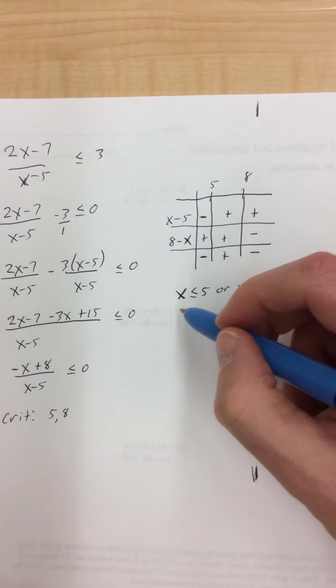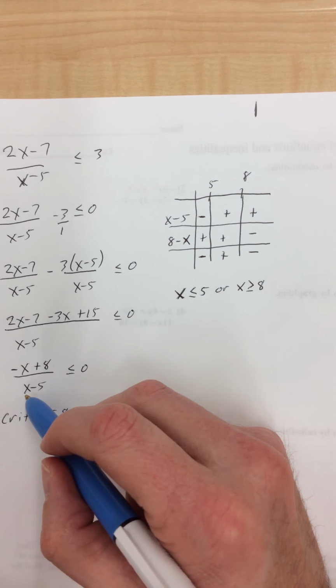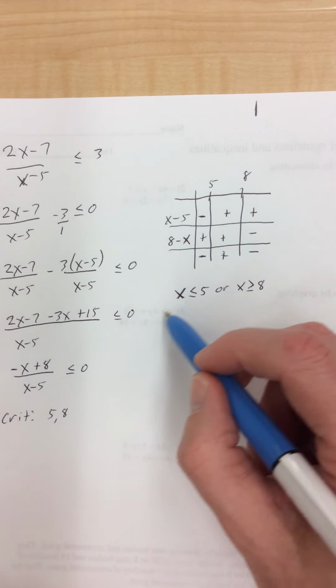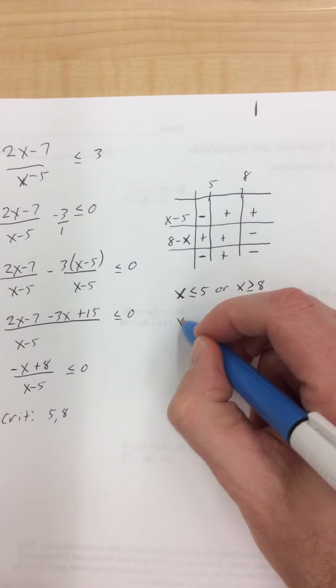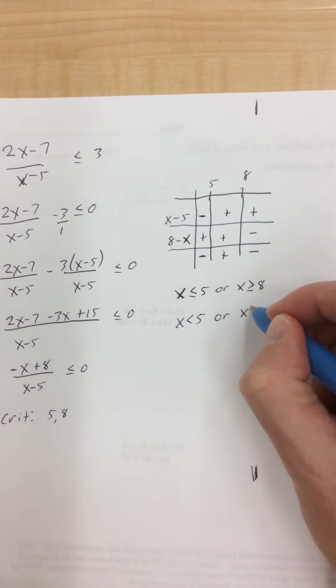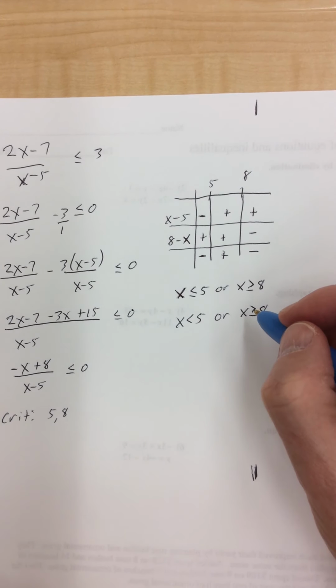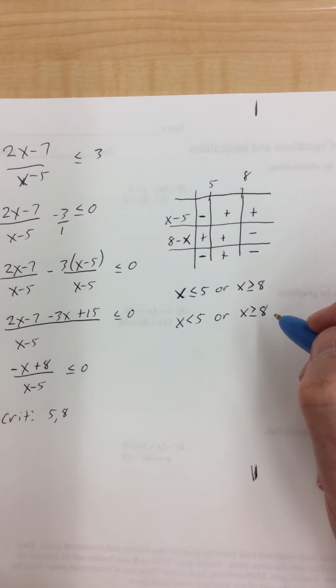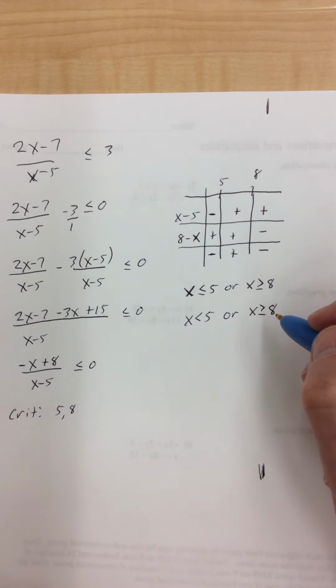Now, I do want to call your attention to this thing right here, as I look at this fraction. We know that x cannot be equal to 5, so as we go over to here, we recognize that we can't use an equal sign here, so we have to just use strictly less than. So x is less than 5, or x is greater than or equal to 8. So there is our first quotient problem. Again, same as the product problems, only we're just dividing instead.